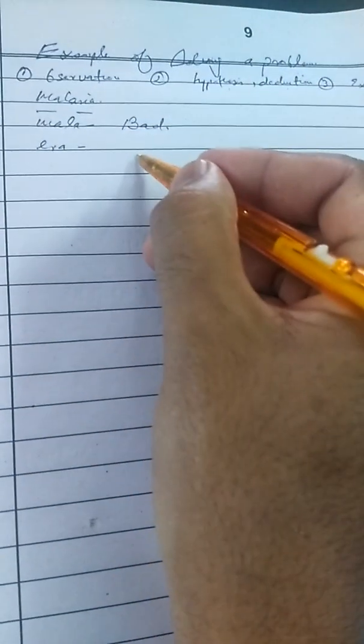malaria. Students, the term malaria is derived from two Greek words, mala and era. Mala means bad, era means air.